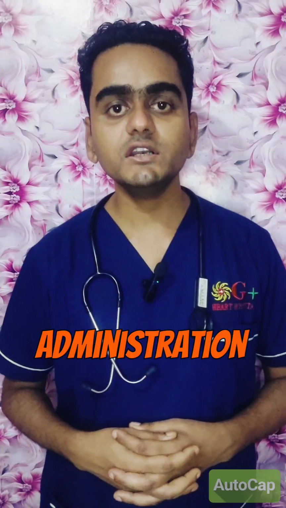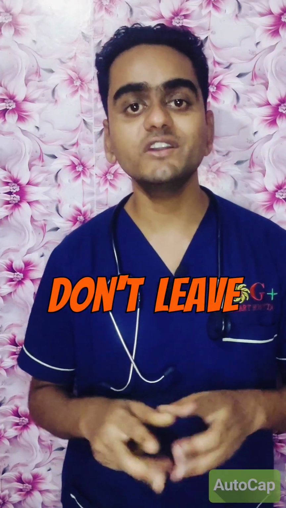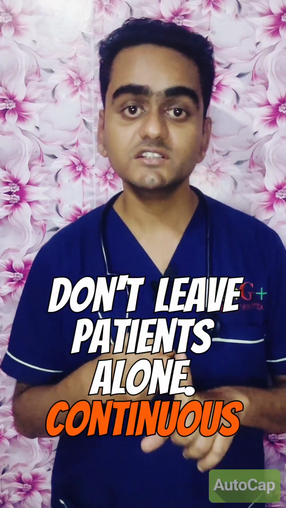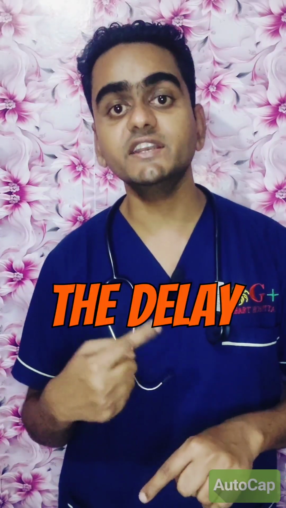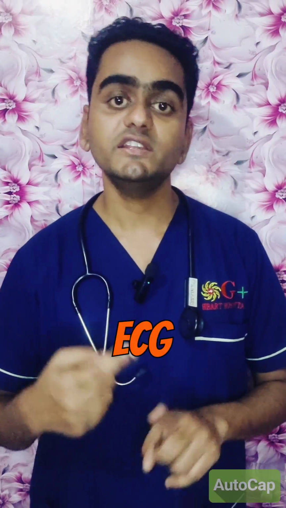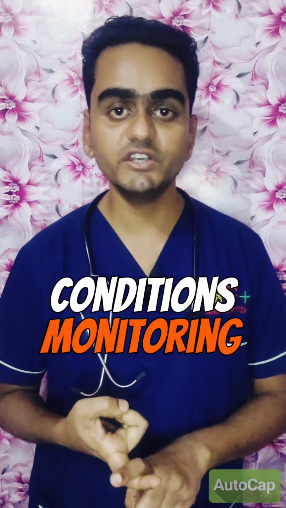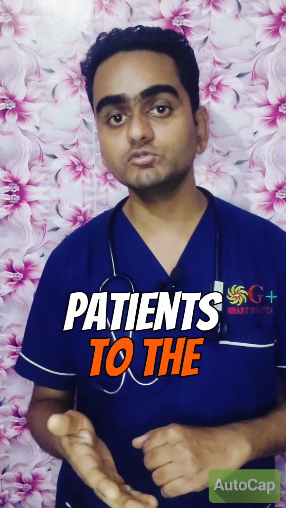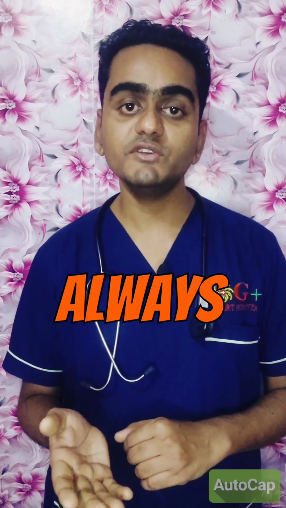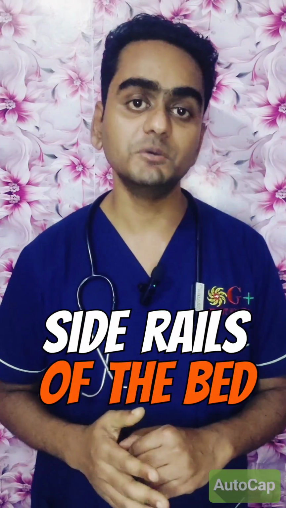After administration of tirofiban, don't leave the patient alone. Continuously check IV lines, bleeding tendency, delayed bleeding tendency, ECG monitoring, vitals monitoring, and neurological condition monitoring. Don't send the patient to the washroom, and always keep the side rail of the bed up.